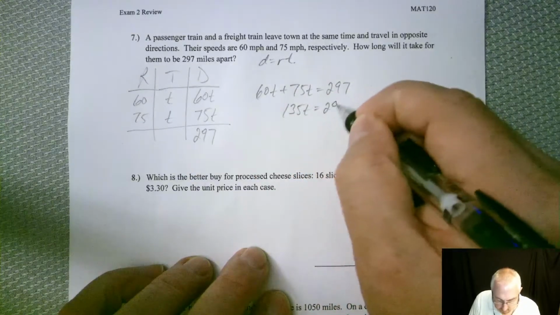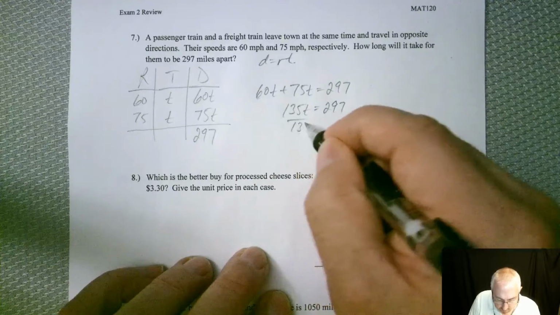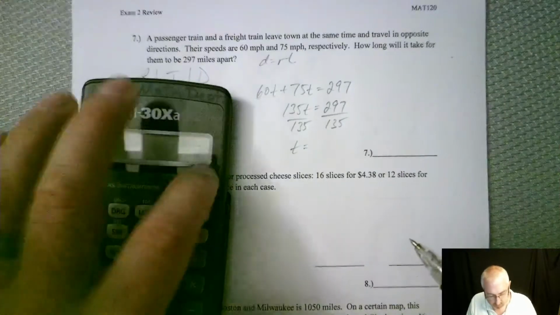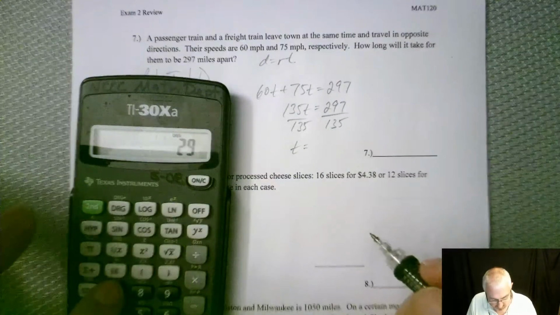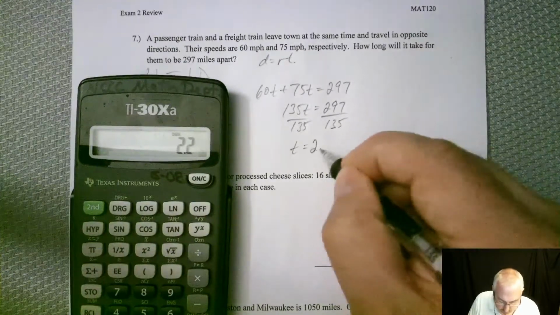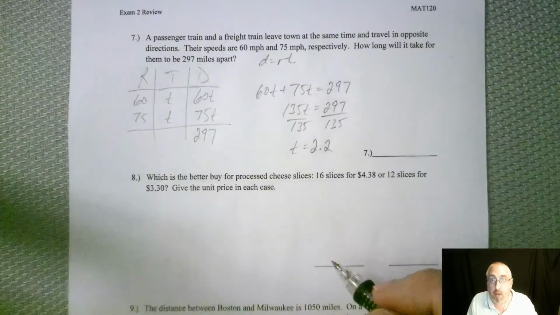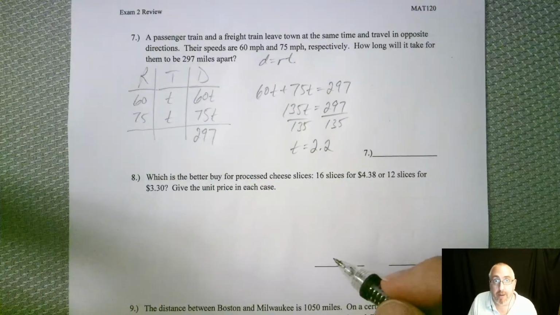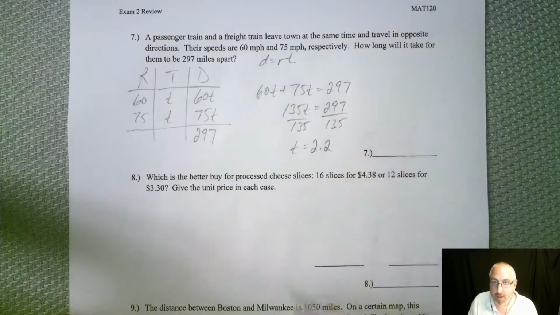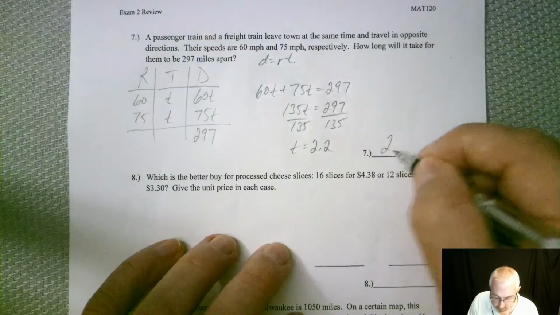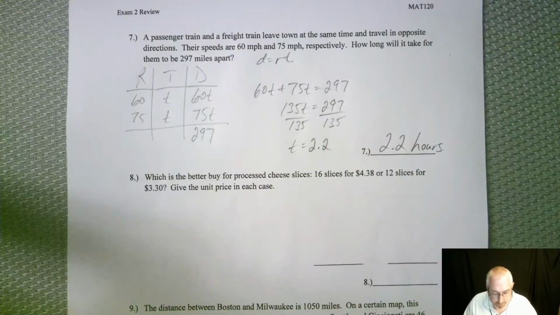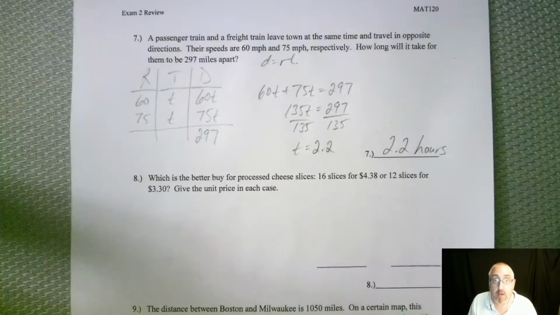So 135t is 297. Let's divide that, and let's see what we get. 297 divided by 135, 2.2. So 2.2 what? Yeah, look at their speeds, miles per hour. So this time has to be in hours. All right, not too bad.